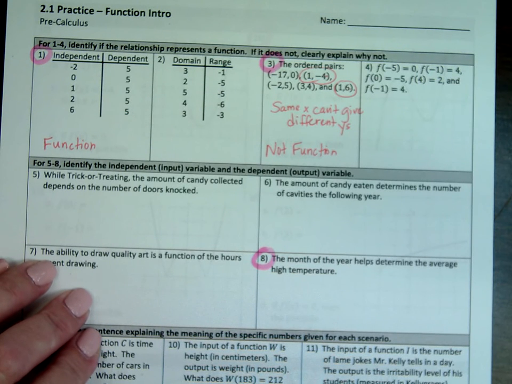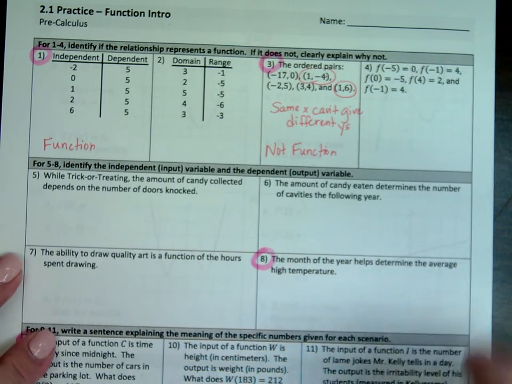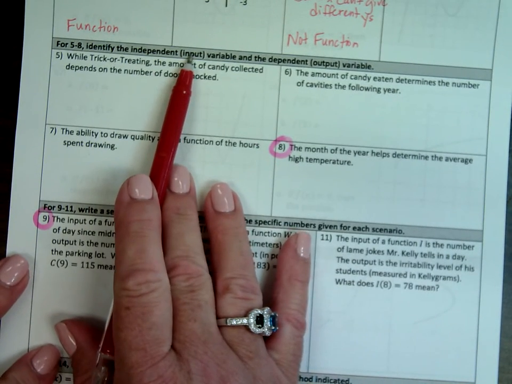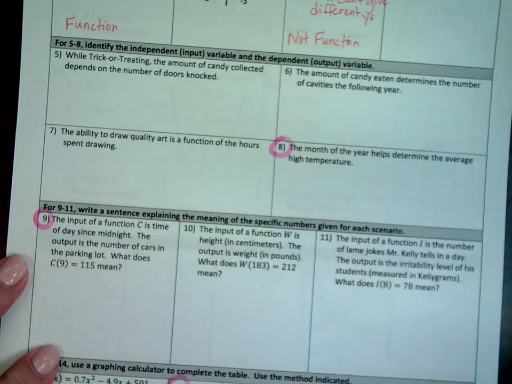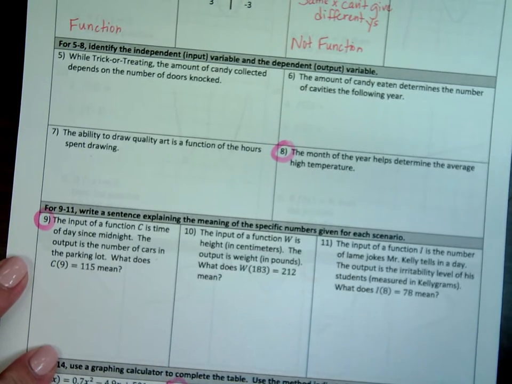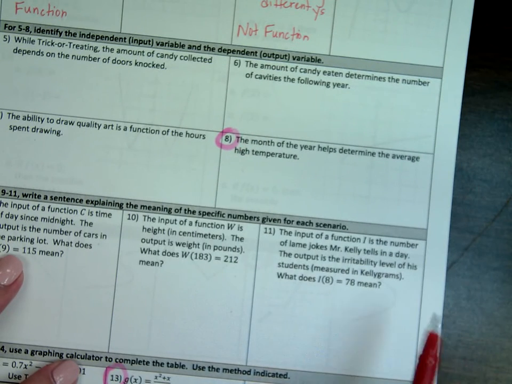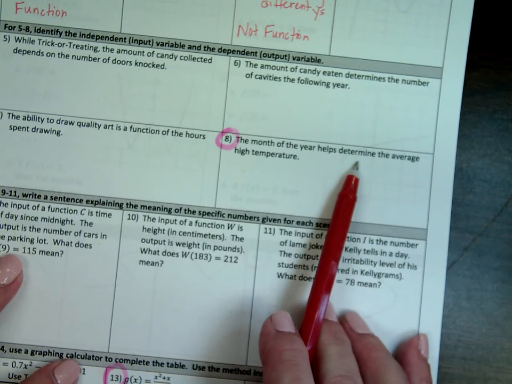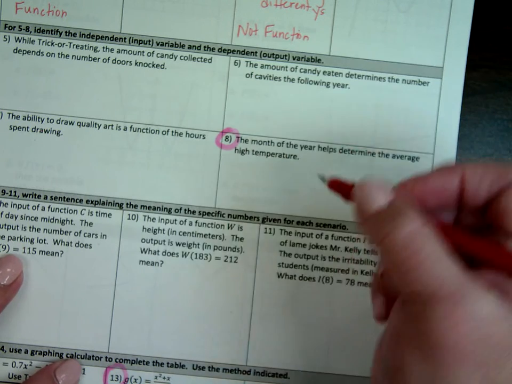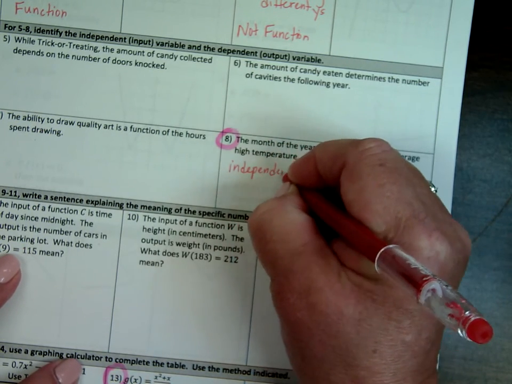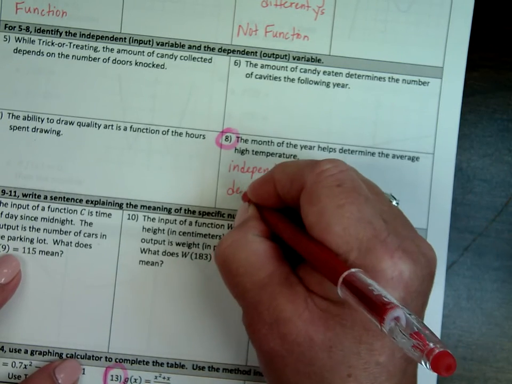So that whole first section is all looking at that. If I go to the second section, these now say identify the independent or the input variables and the dependent or the output variables. So I have number 8 that I wanted to look at. In number 8, it says the month of the year helps determine the average high temperature, and my job is to figure out what the independent variable is and what the dependent variable is.